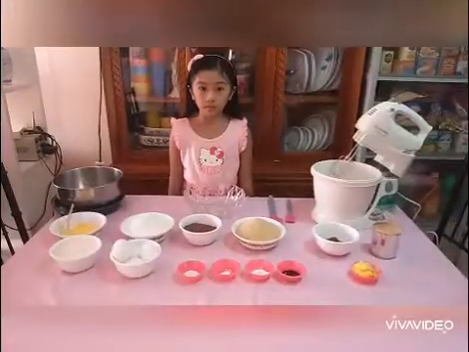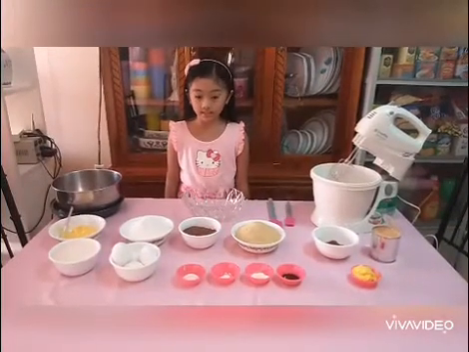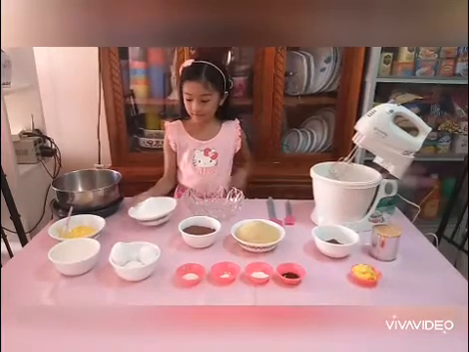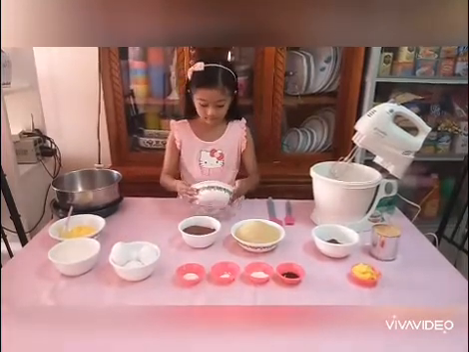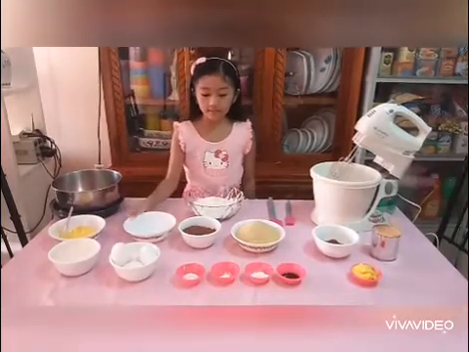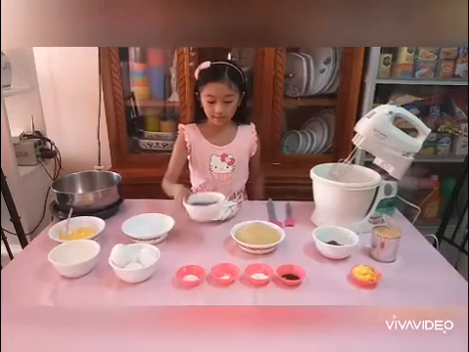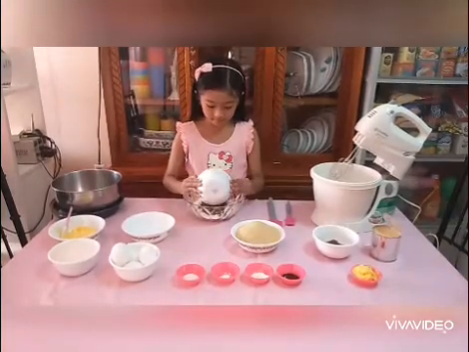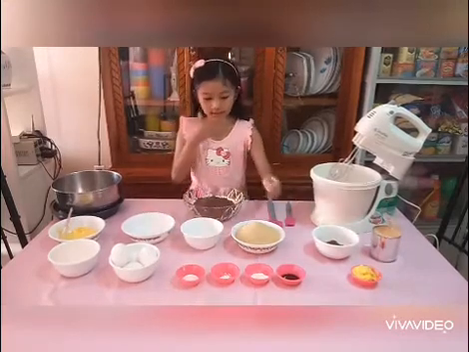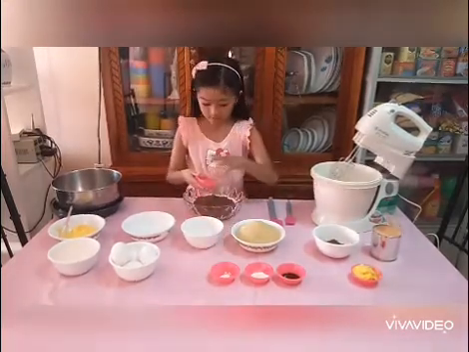We need to mix the dry ingredients. First is flour. Next is cocoa powder. Next is salt.